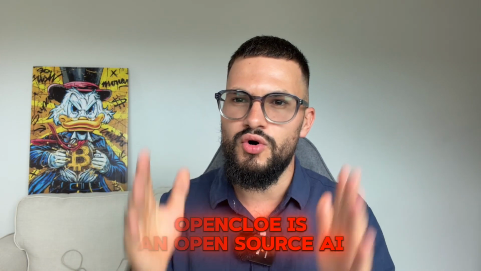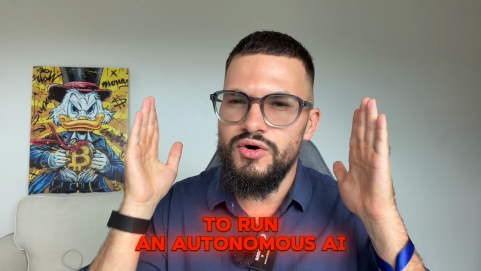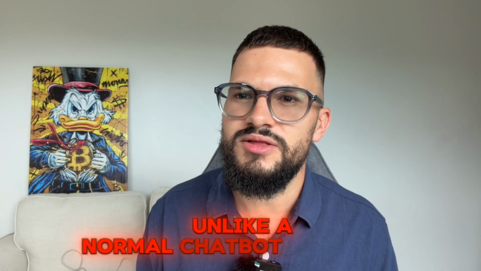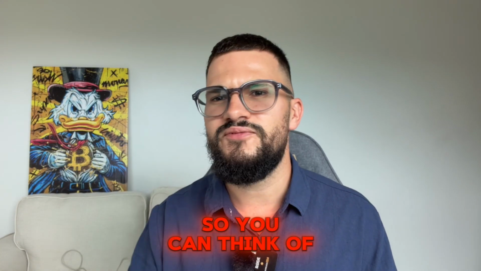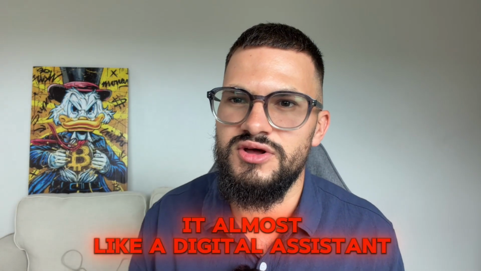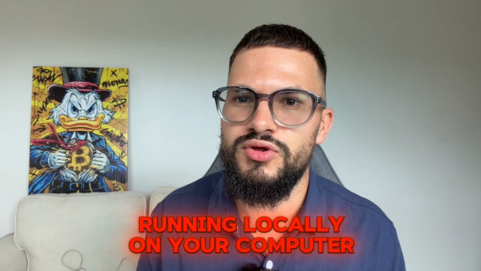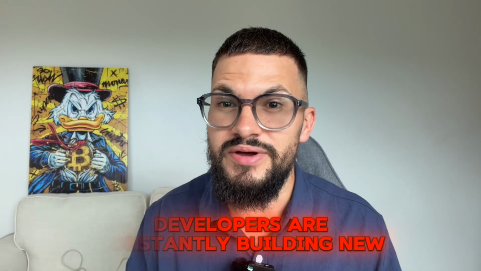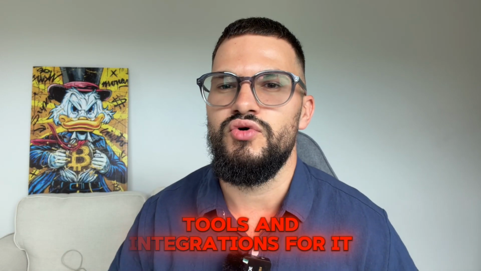Let's start quickly with what OpenClaw actually is. OpenClaw is an open source AI agent framework. That means it allows you to run an autonomous AI assistant on your own machine. Unlike a normal chatbot that just generates text, an AI agent can actually perform actions. For example, it can browse the internet, analyze documents, organize files, and automate workflows. So you can think of it almost like a digital assistant running locally on your computer. And because OpenClaw is open source, developers are constantly building new tools and integrations for it.